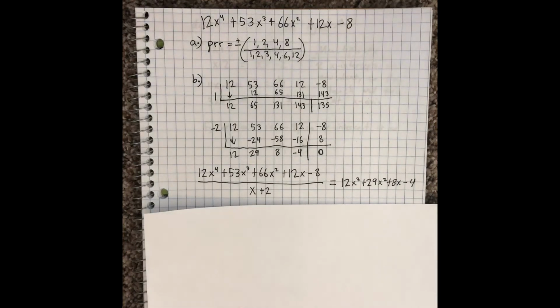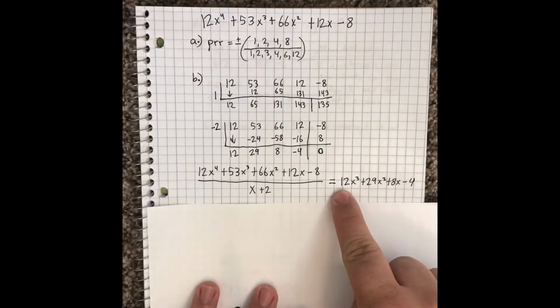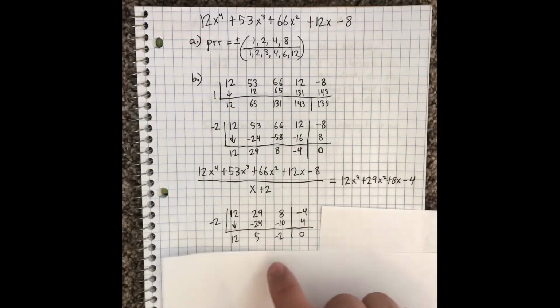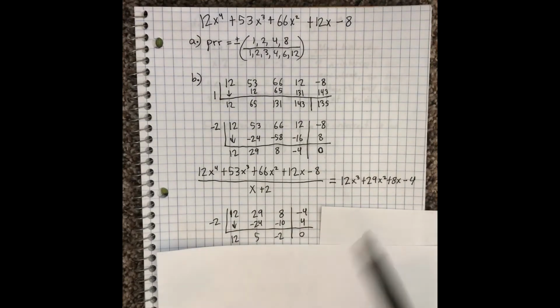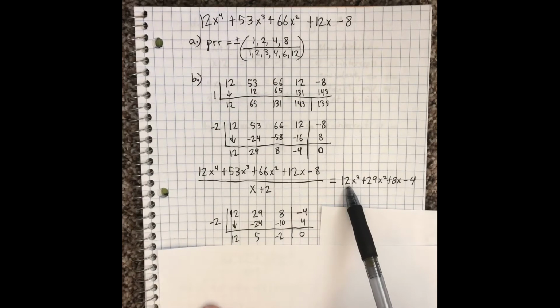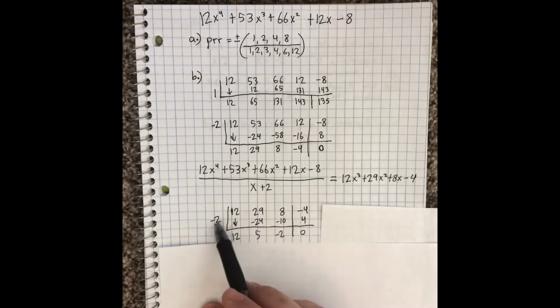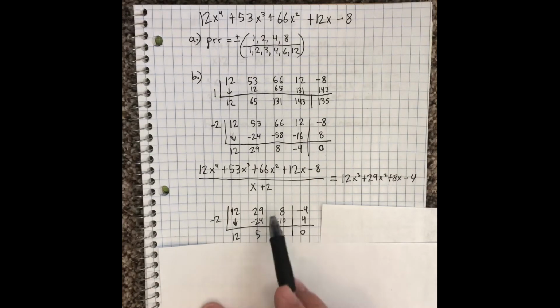As I might have mentioned earlier, I've already done this problem on a separate piece of paper for the sake of the video, and so I know that we need to divide all of this one more time by negative 2. So if we put them all back in place again, like we did with synthetic division last time, the 12 goes there, 29, the 8, and the negative 4, and we run negative 2 through it again. We find out that 12 drops down, multiplies by negative 2, it becomes negative 24.